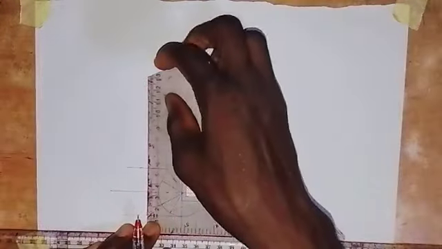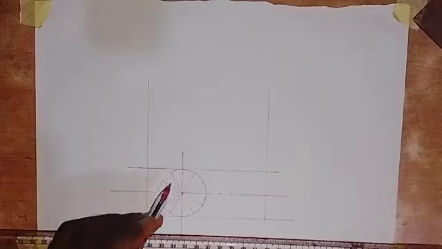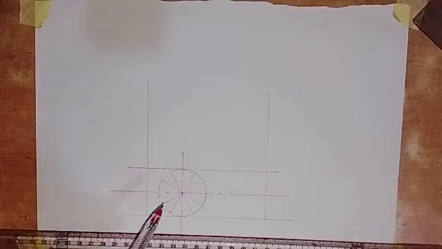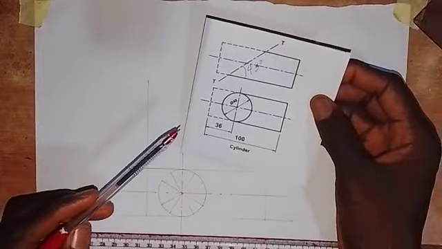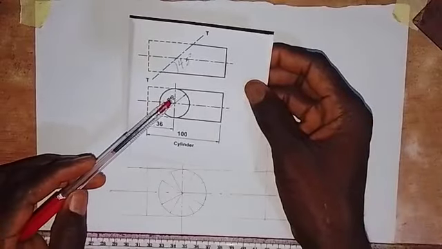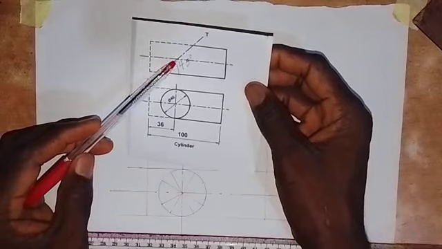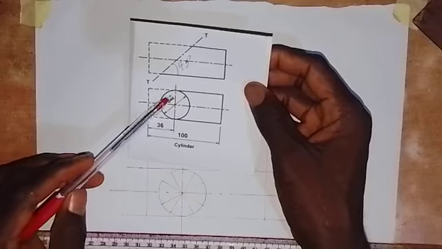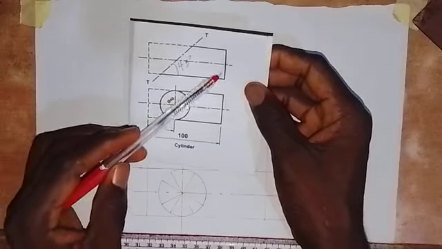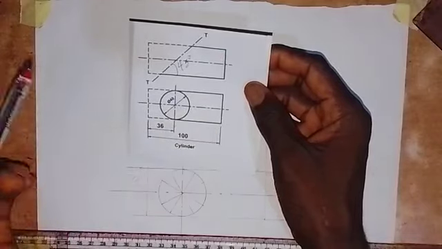Having done that, the next thing we are going to do is look at the cutting plane. Looking at what we have here, this cutting plane goes up to this point. If the diameter of the circle is 40, it means the distance from here to here is 40, and from here to here is 40, because it's a cylindrical object.